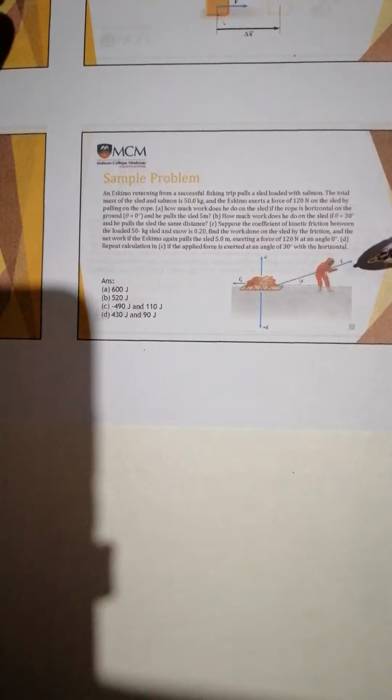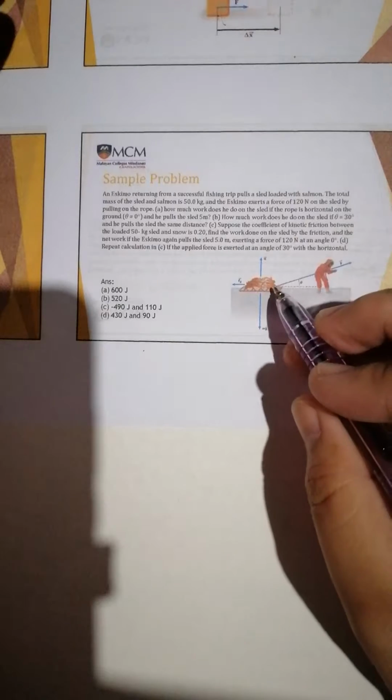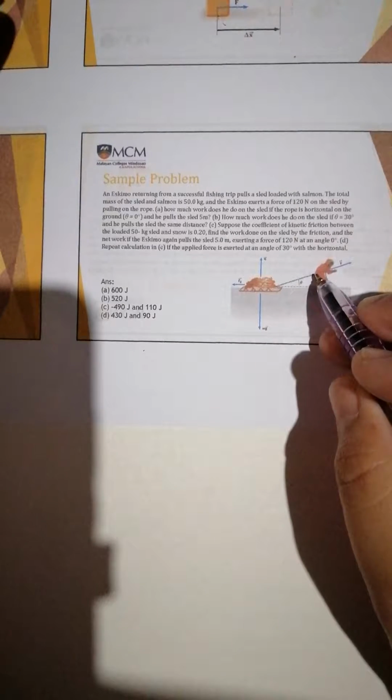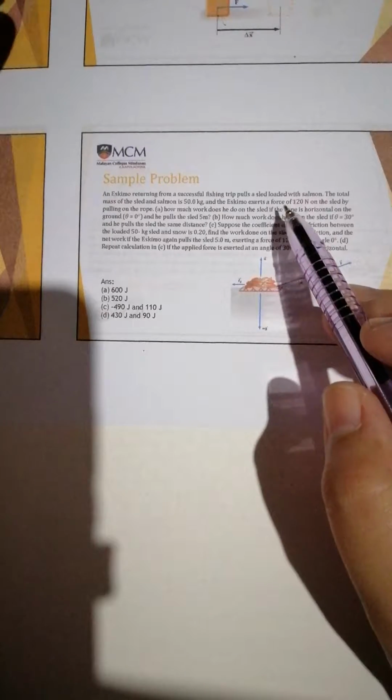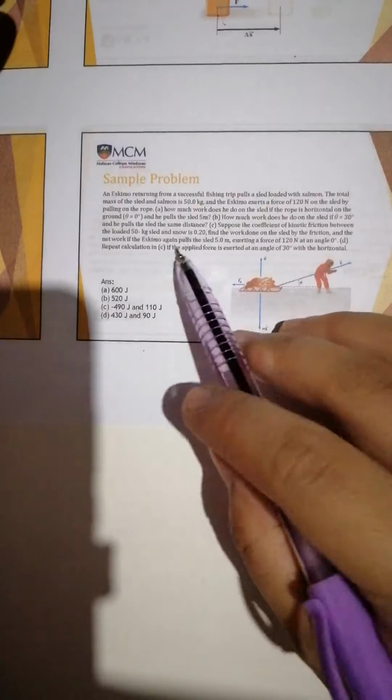So this is the sled and this is the salmon. The Eskimo exerts a force of 120 newtons on the sled by pulling on the rope. So there is a rope here on the sled.